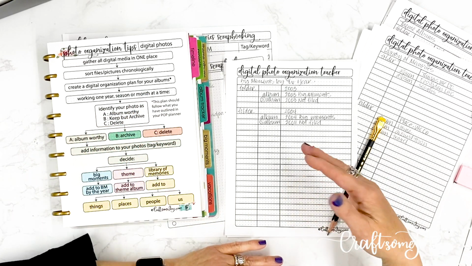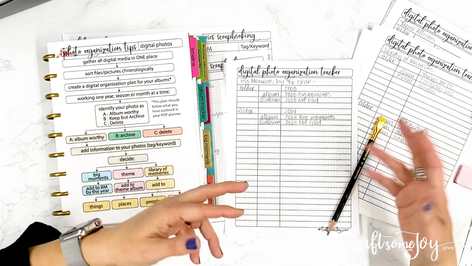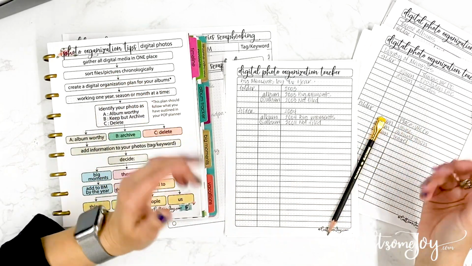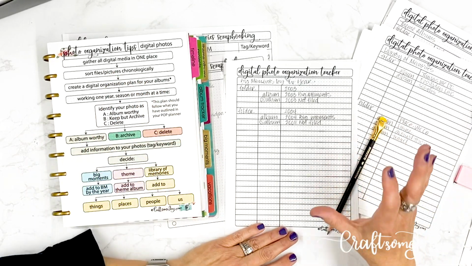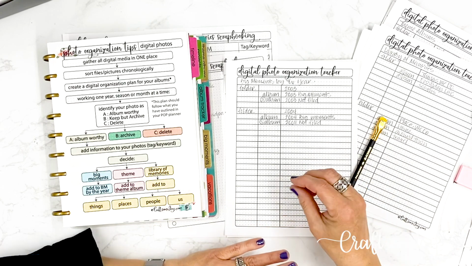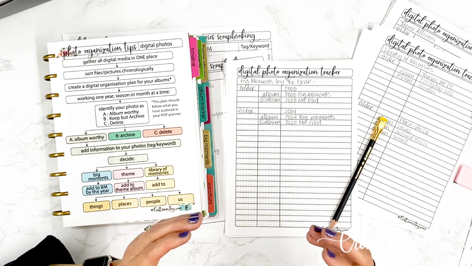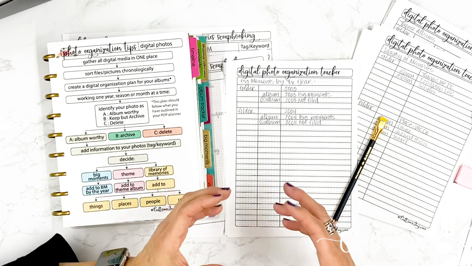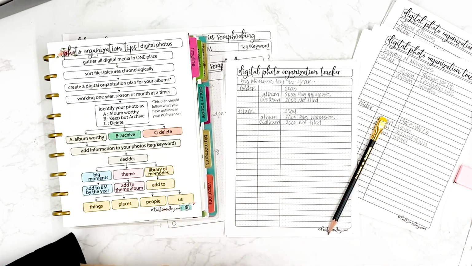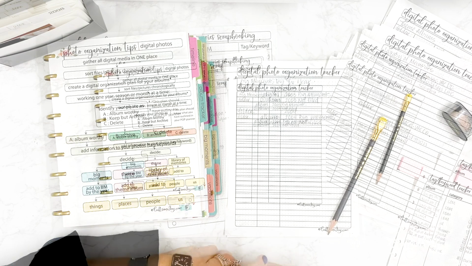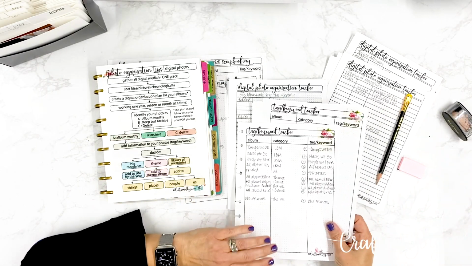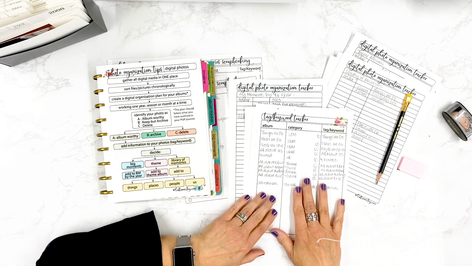And then as you go back in time, you may need some help in identifying or trying to figure out where some of those photos go. But just make sure that you take this into small increments that you can manage. That's really, really important.